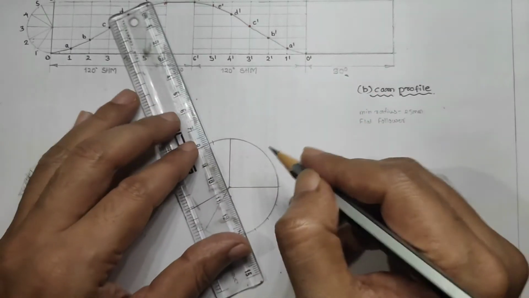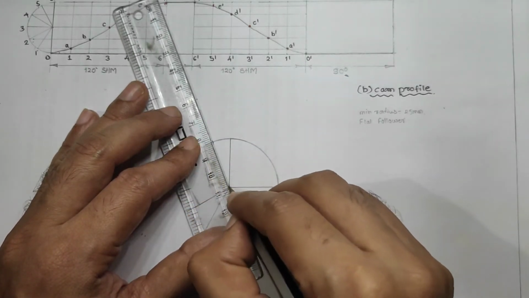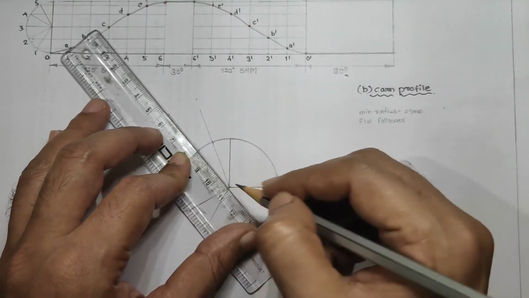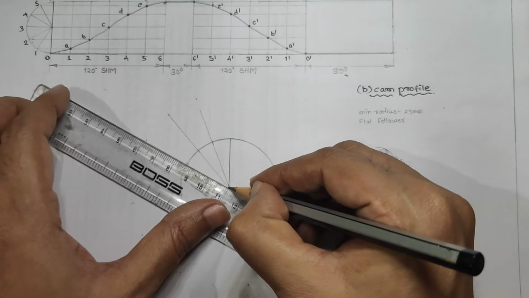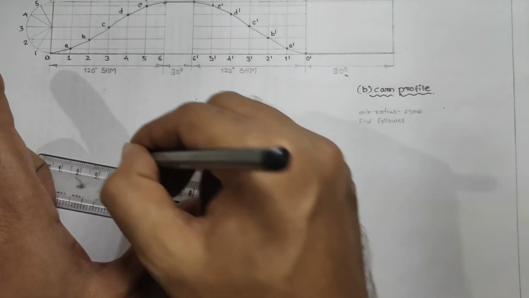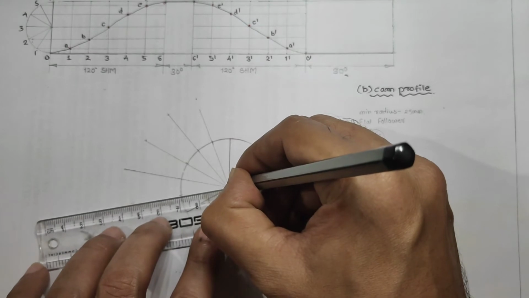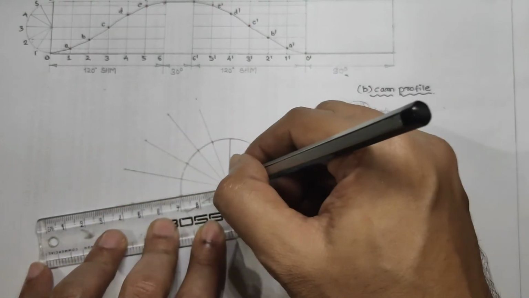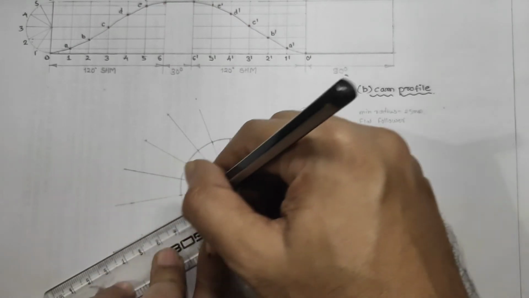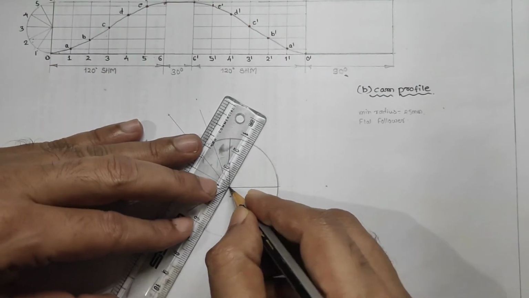Already we are having 6 here, so we will draw the small lines, small meaning thin lines. As we have done for the knife edge follower, if we remember, the same procedure has to be followed. Knife edge follower and flat face follower have very many similarities. The only thing is that here the follower is changed.